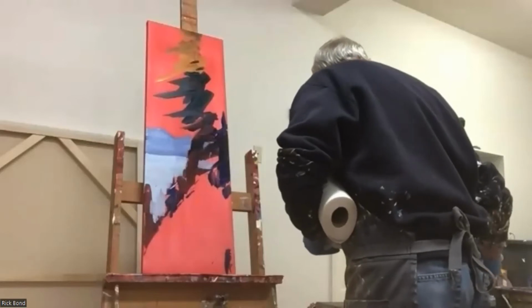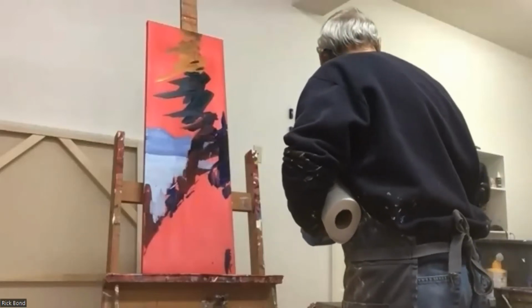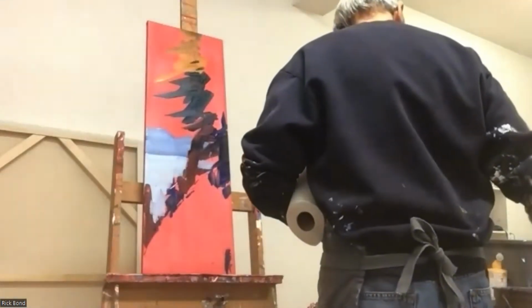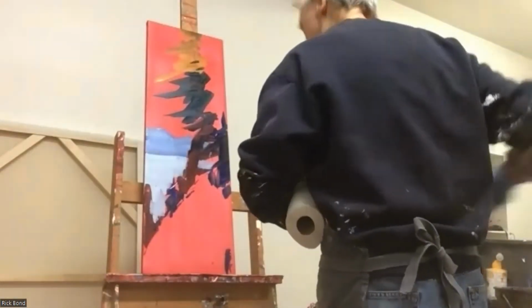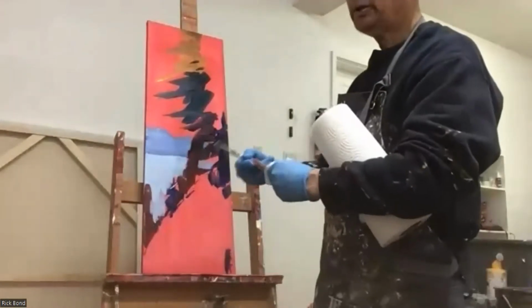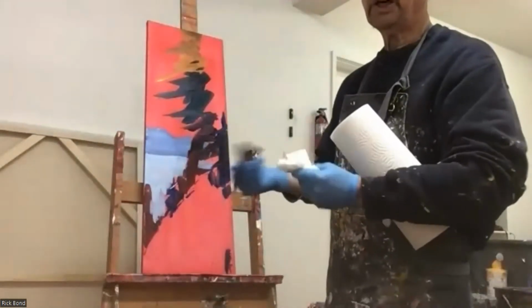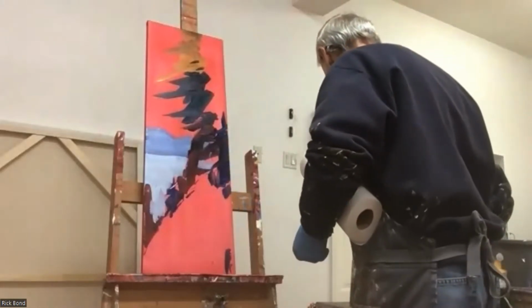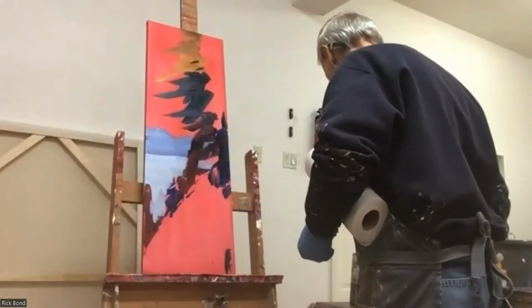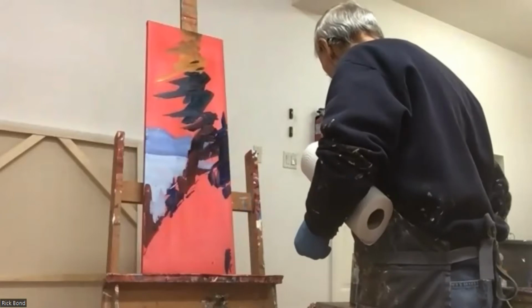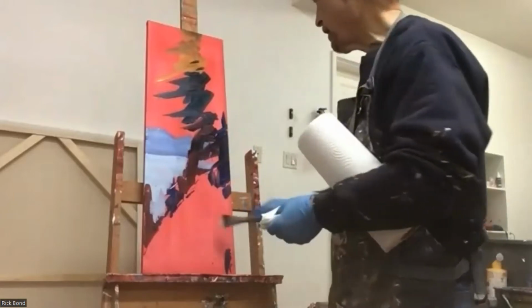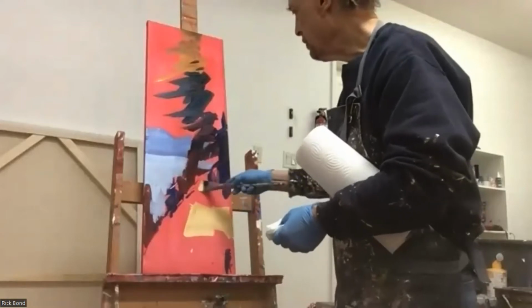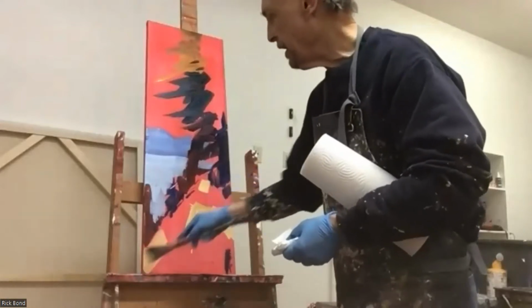So right now I'm going to clean my brush. I just keep using the same brush. I just keep dipping it in the bucket, take the paint out, and then pick up another, so I don't have a bazillion brushes to clean up when I'm done. So what I've done here is I've just mixed up a bit of raw sienna, some cad yellow, and a bit of titanium white.